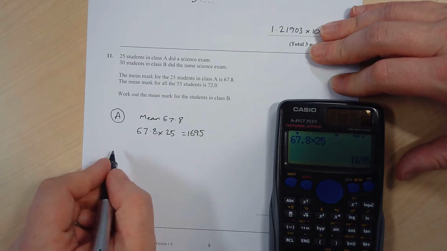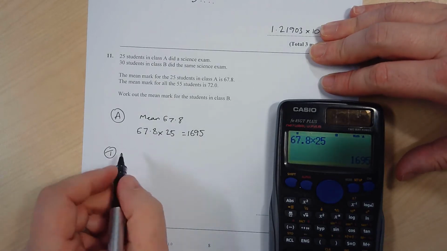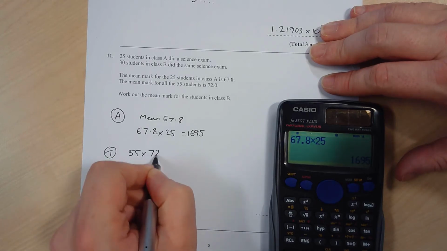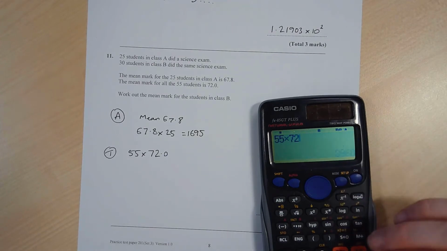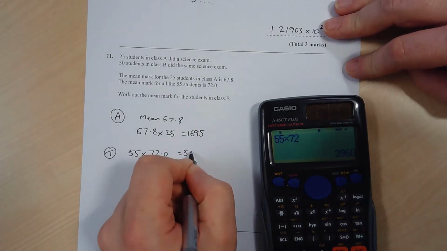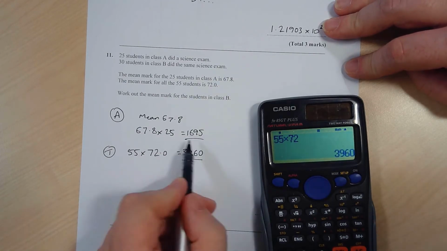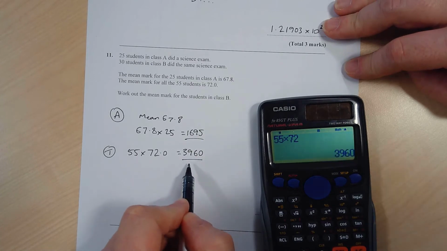If I do the same for the total, so this is all the students all together, I'm going to do 55 multiplied by 72.0, just 72 is fine. So 55 times 72 is 3,960. That tells me those are the two totals. That's the total for class A, and that's the total number of marks altogether.